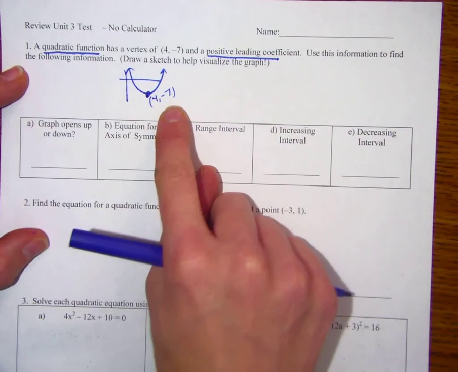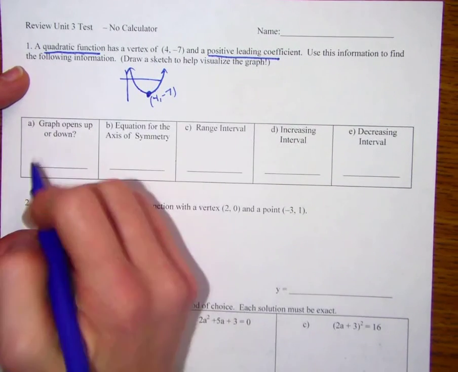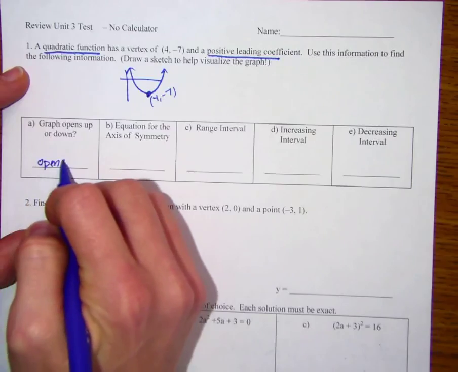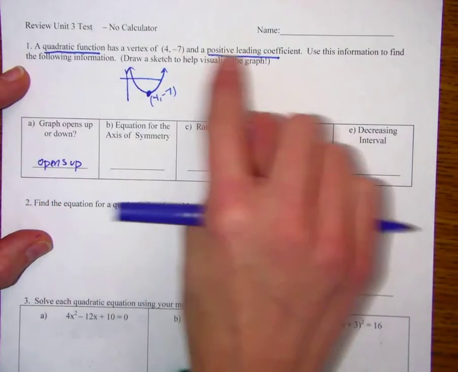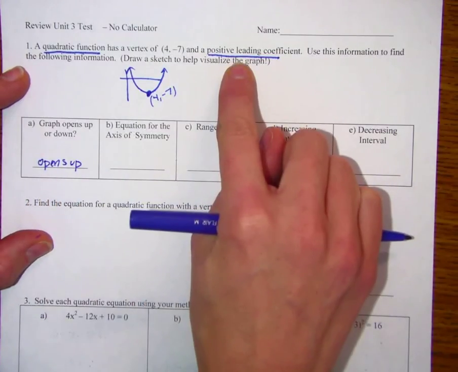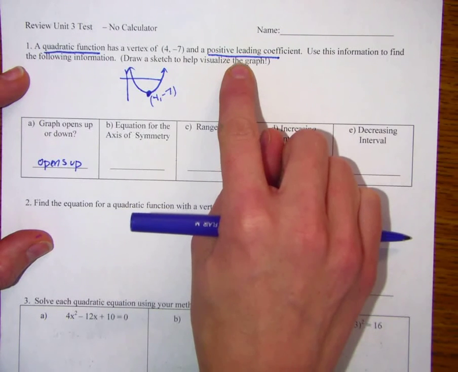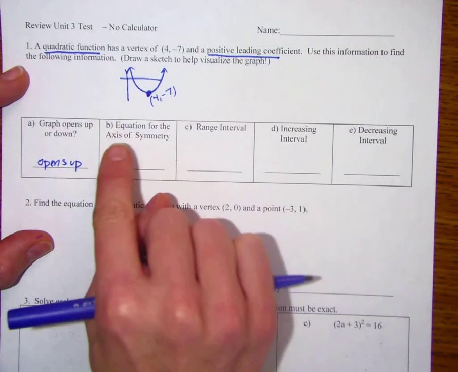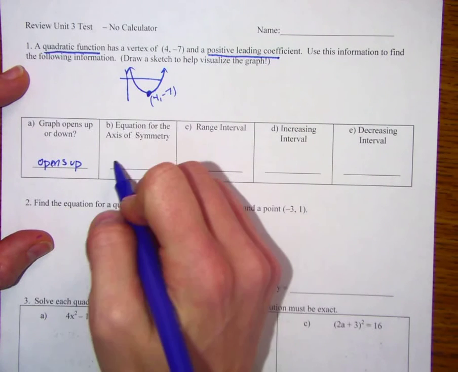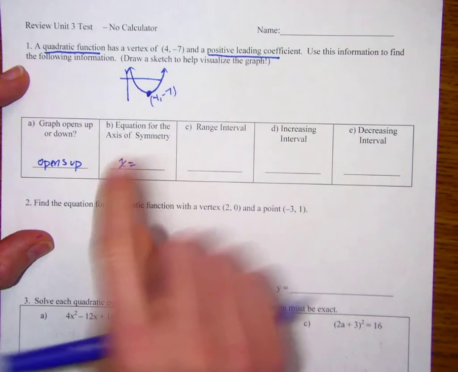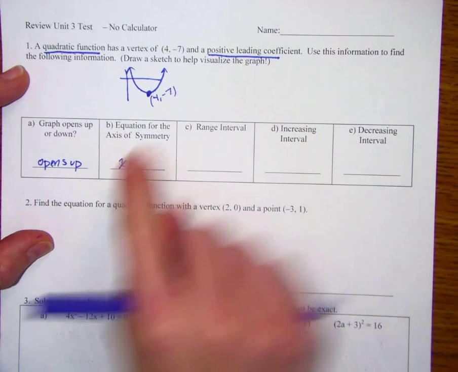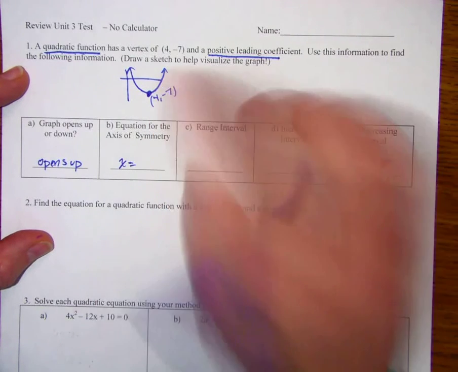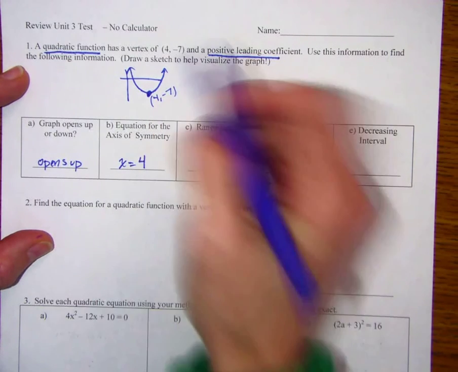All right. So here we know the graph opens up. And the reason why we know it opens up is because it has a positive leading coefficient. A negative leading coefficient is going to reflect it over the x-axis, and we did not have that, so it's definitely up. The axis of symmetry is always x equals, an equation for a vertical line, x equals the h value of the vertex, so x equals 4, so that's this guy here.